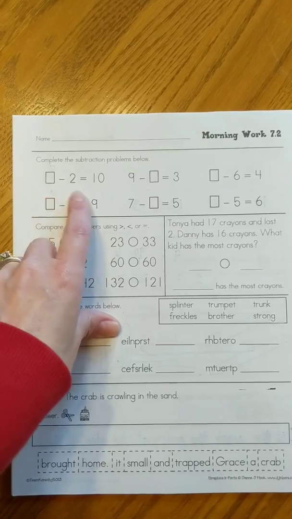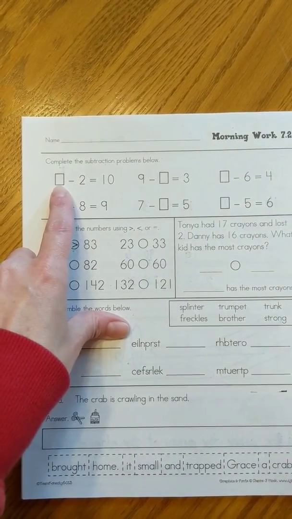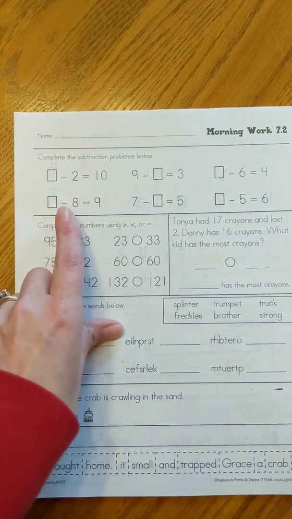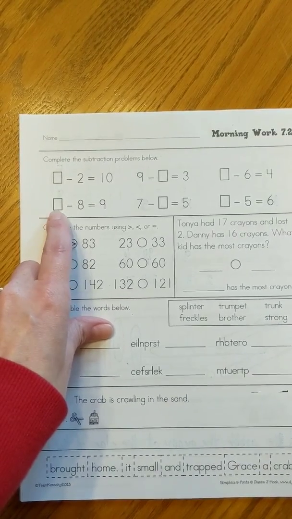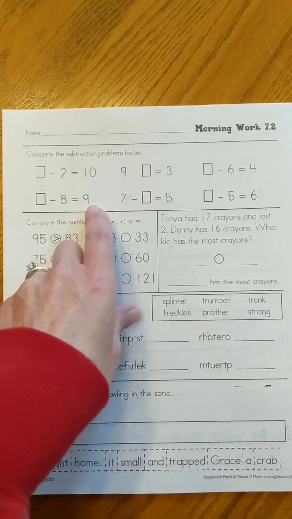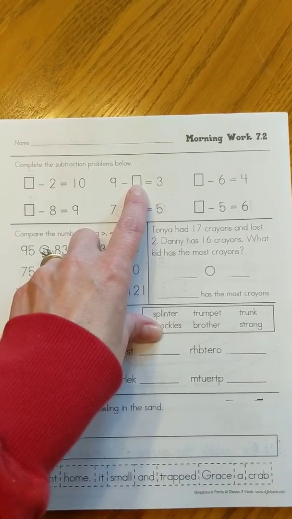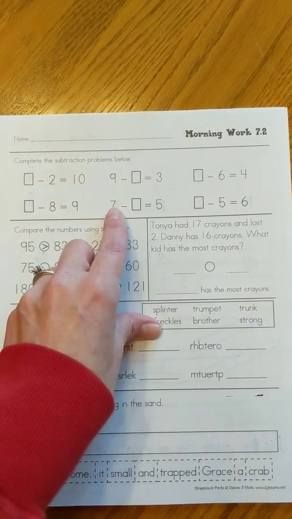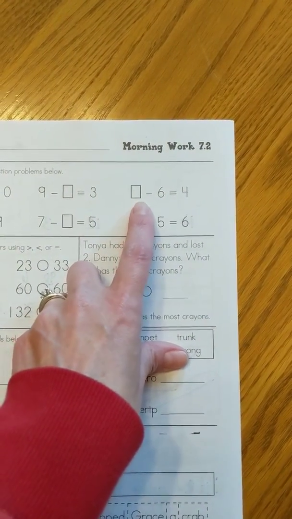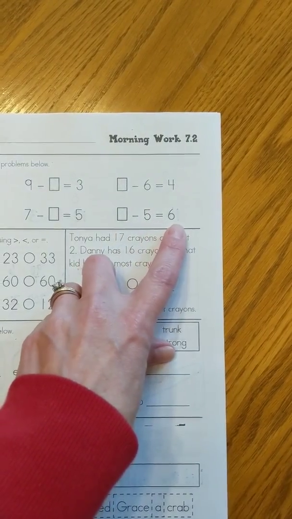So what you're going to want to think is, what number, if I start with it and then take away 2, will leave me with 10? For this one, what number, if I start with it and then take away 8, will give me 9? Now here, it's a little bit different. 9 minus what will give me 3? 7 minus what will give me 5? Over here, what minus 6 will give me 4? What minus 5 will give me 6?